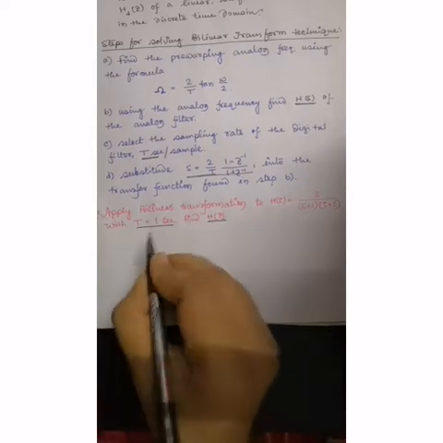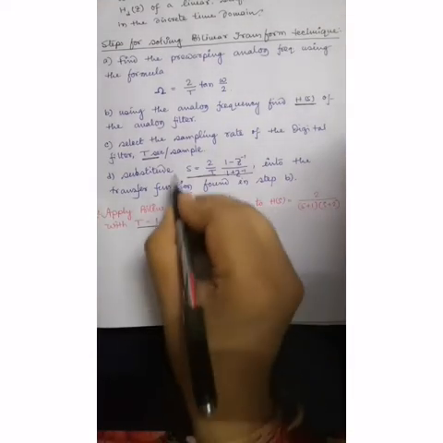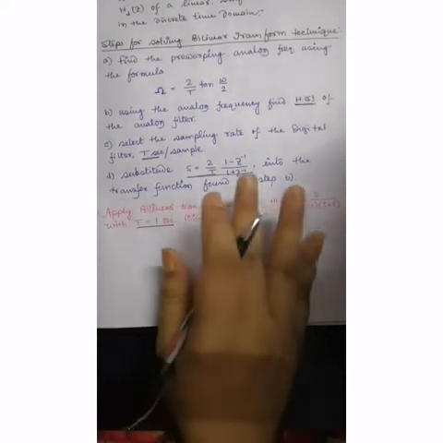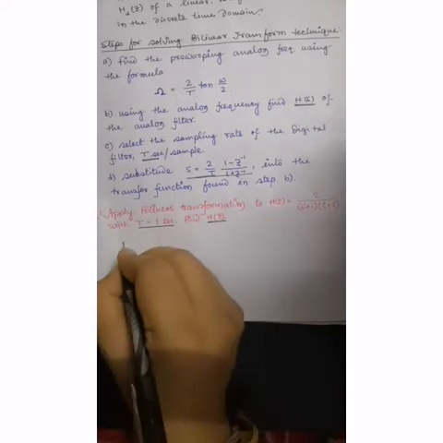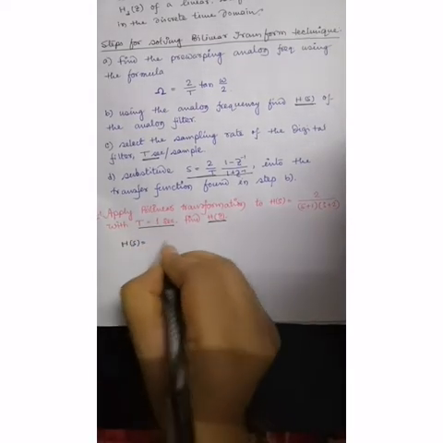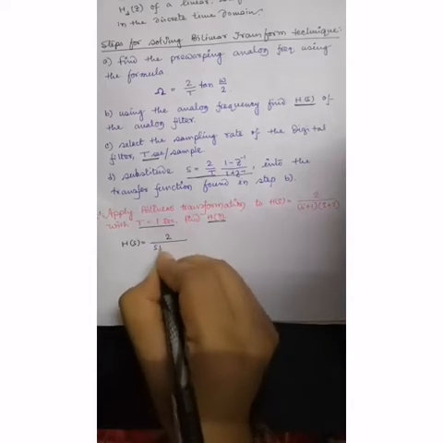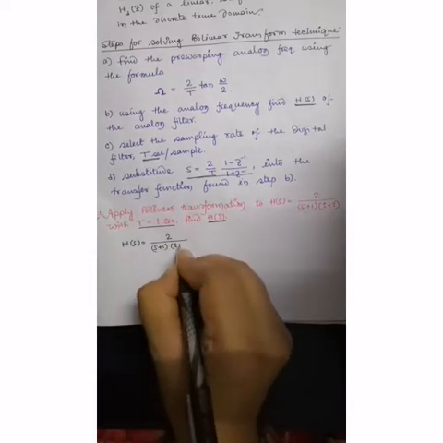So, simple problem. Our first step was to find the pre-warping analog frequency using the formula, but we don't need that because we already have step number 2, that is H(s). To find H(z) we need two values: one is T, which is already given as 1 second, and the second is s, which we have to put in the equation. So H(s) is 2 by (s plus 1)(s plus 2).